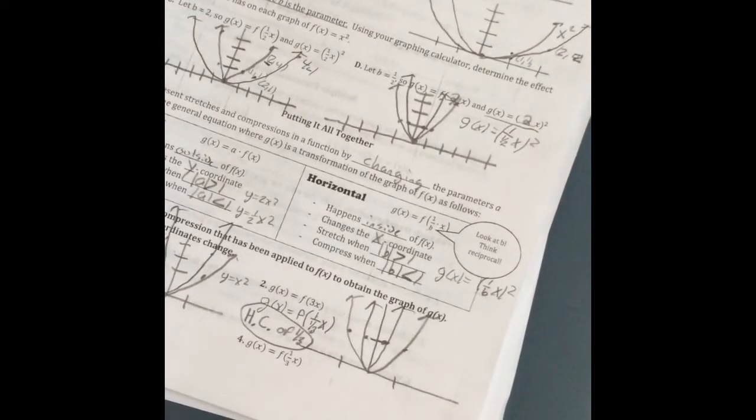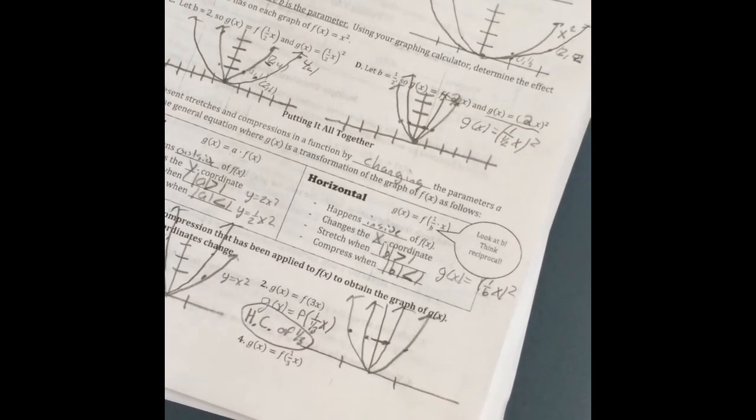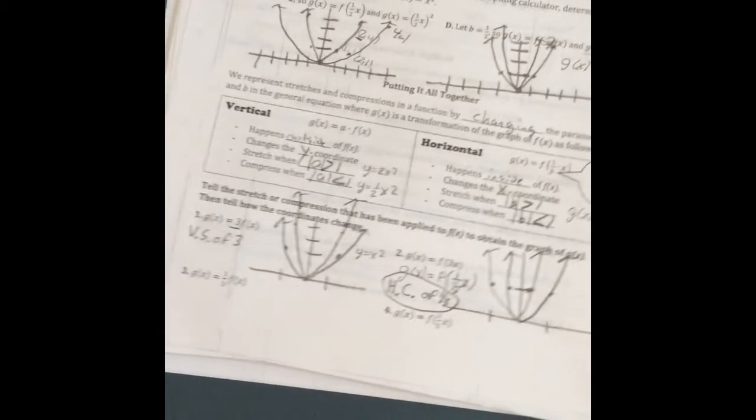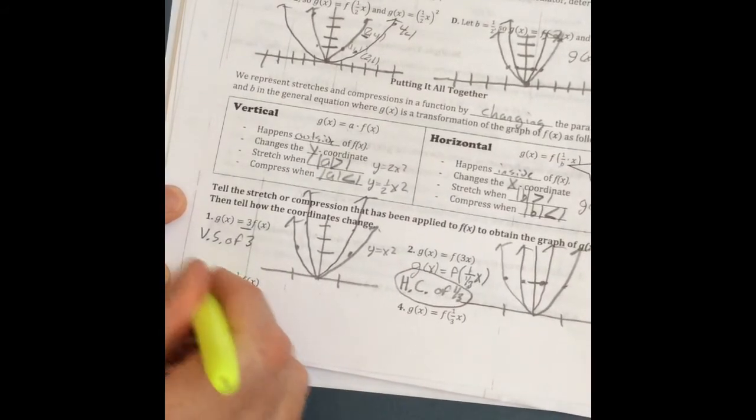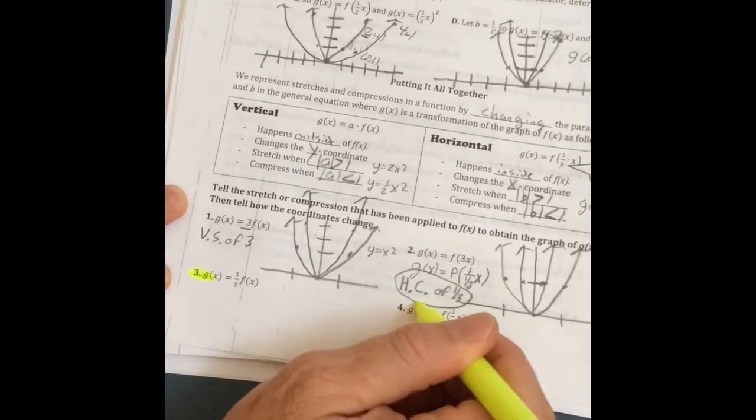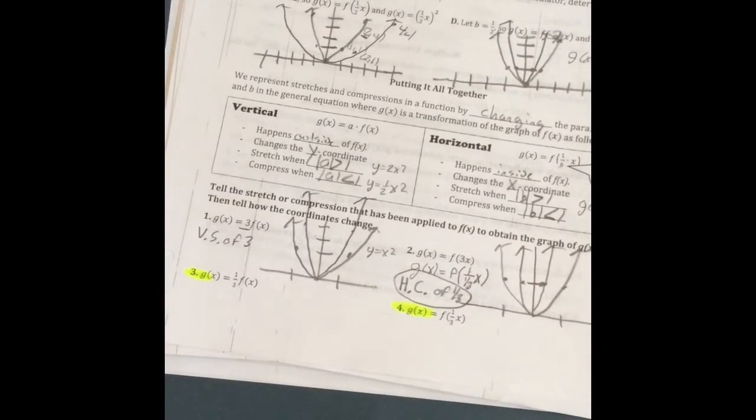All right, that's the end of page 3. I would like you guys, especially if you have a calculator, but you can plot points and figure it out, I would like you to try this and be able to discuss it when you come back.